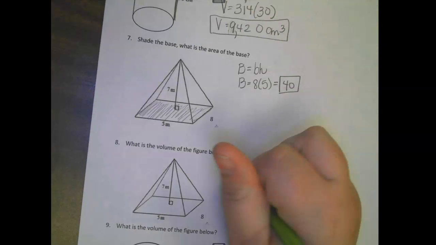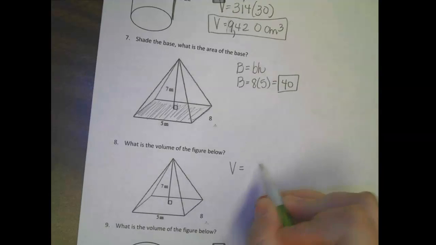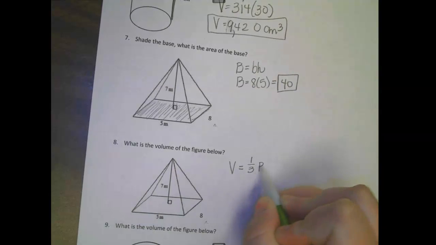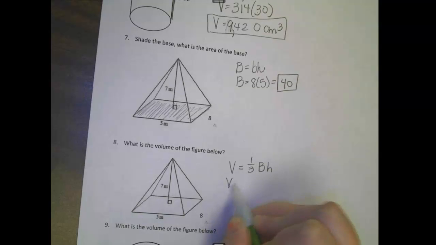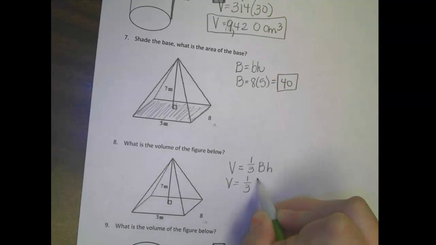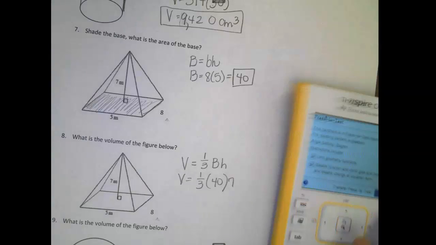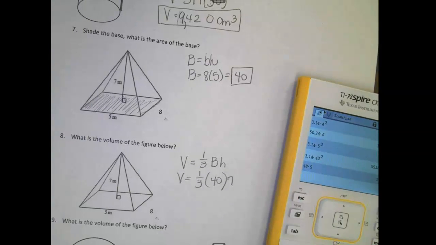What is the volume? Okay, volume of a pyramid is 1/3 big BH. So I do 1/3 times 40 times 7. I believe it's going to be 70, but I'm just going to double check it. 1/3 times 40 times 7.